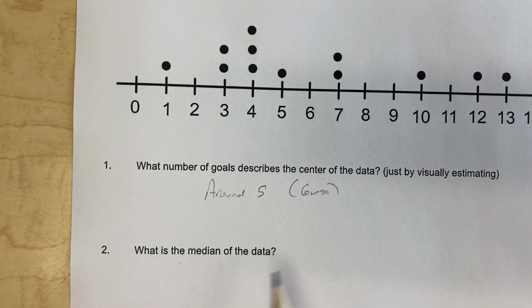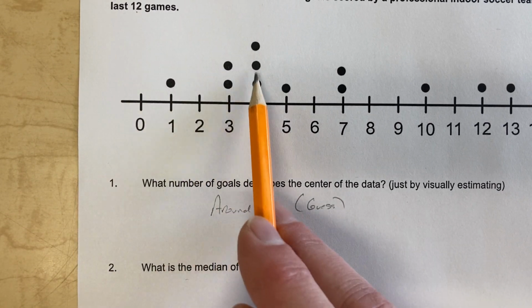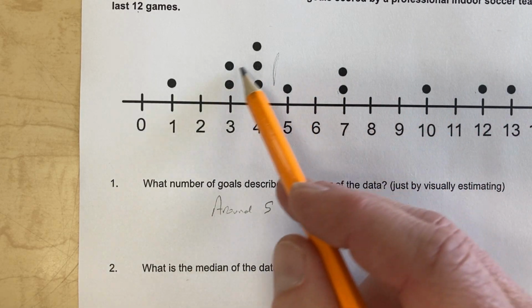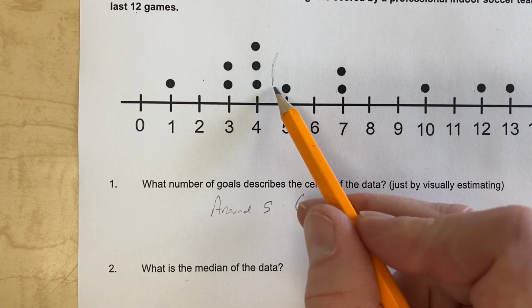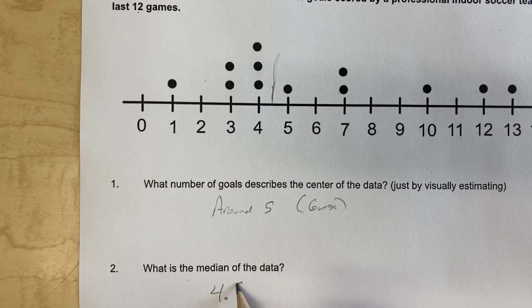So now we're gonna find the median of it. If I count off, there were 12 games, so 1, 2, 3, 4, 5, 6. 1, 2, 3, 4, 5, 6. I have 6 games on this side, 6 games on that side. My median is halfway between here, so the median would be 4.5.